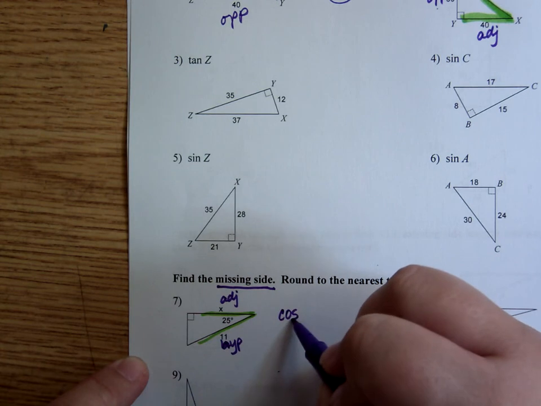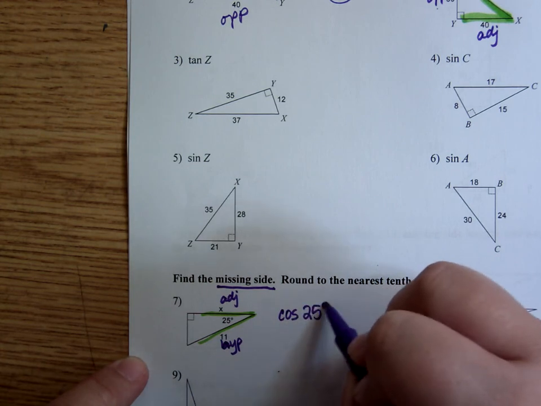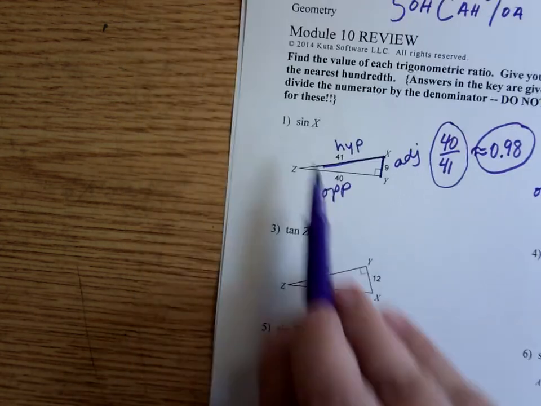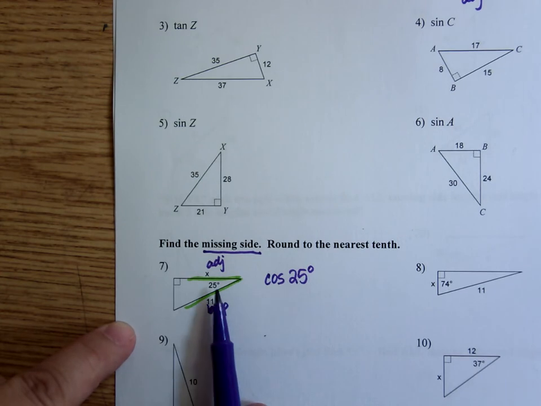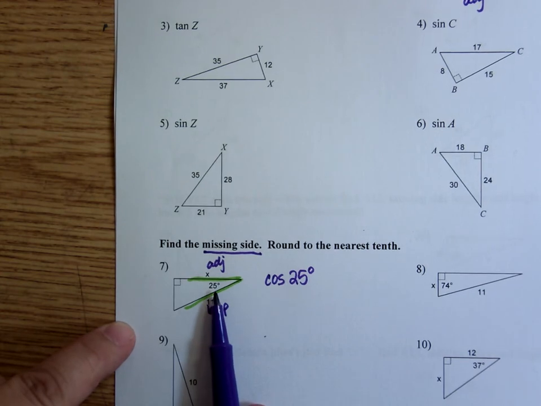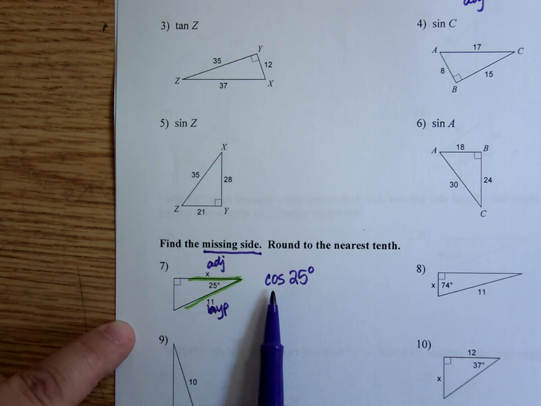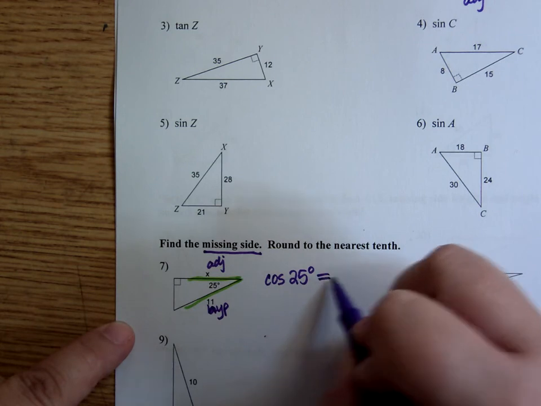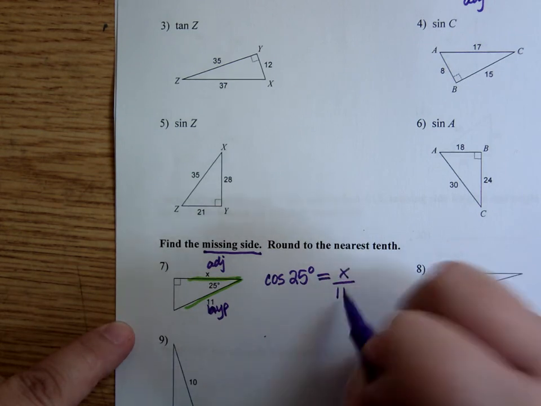Cosine of 25 degrees. You always have to say cosine of an angle, or sine of an angle, or tangent of an angle. If you don't know the angle, then you would put whatever the angle was called, like x, or another variable. But you have to put cosine of something. You don't just put cosine by itself. So cosine of 25 equals adjacent over hypotenuse, which equals x over 11.